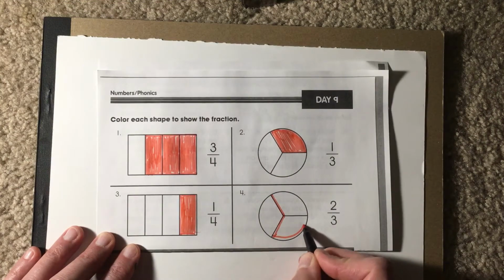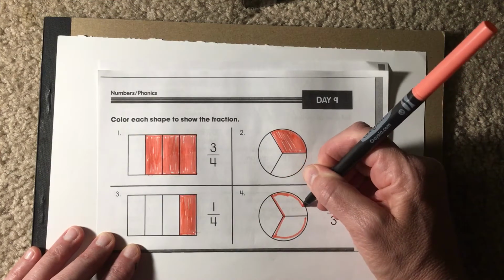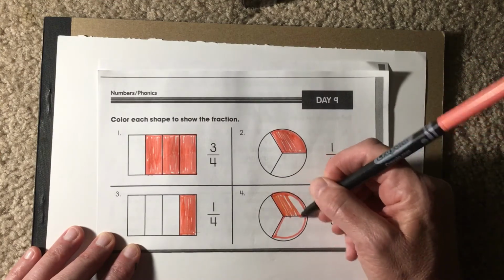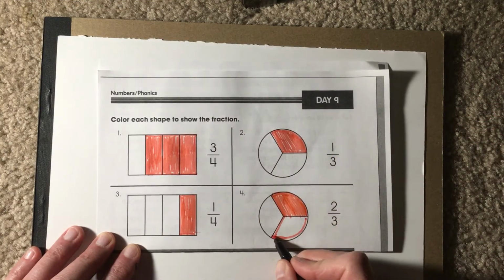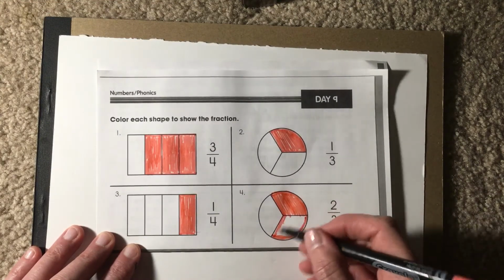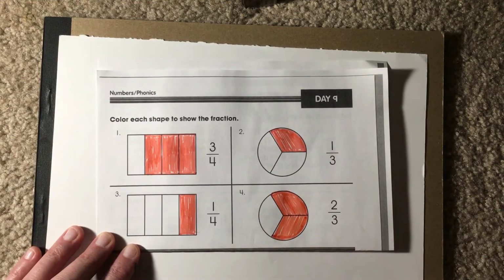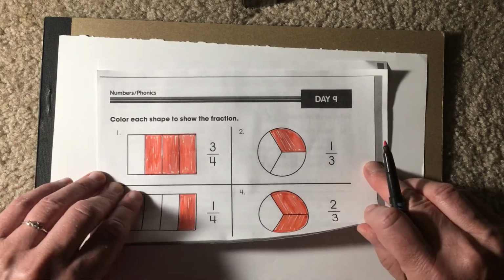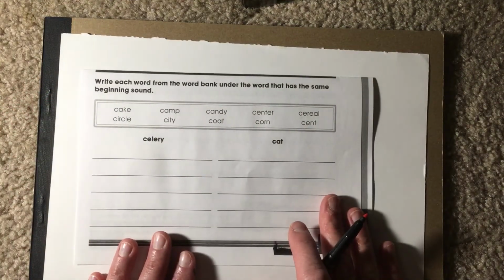I'm going to choose these 2 parts to color in. And there we go. All right. Super job.